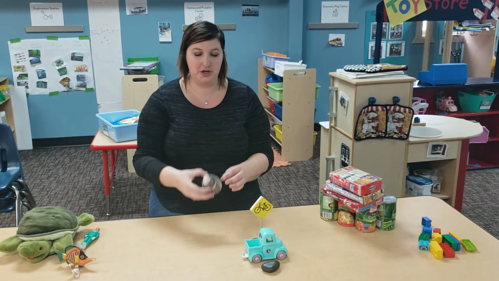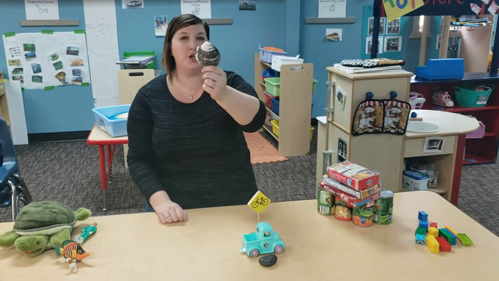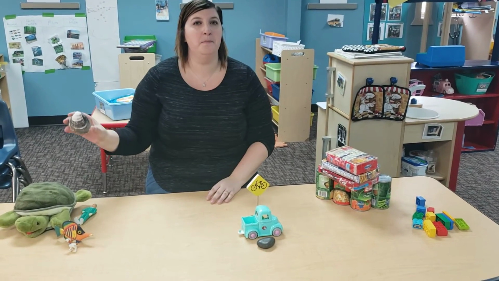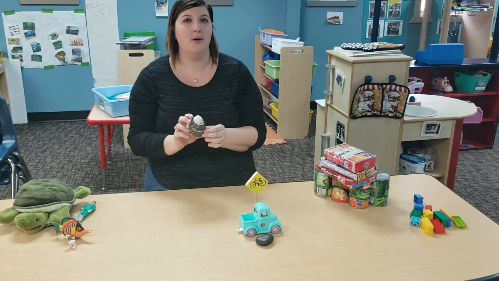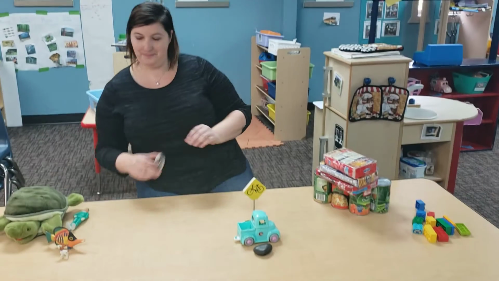All right. And then I have a shell. I'll let you decide at home. Would you put a shell in a living thing or in a non-living thing? I'll let you decide, okay?